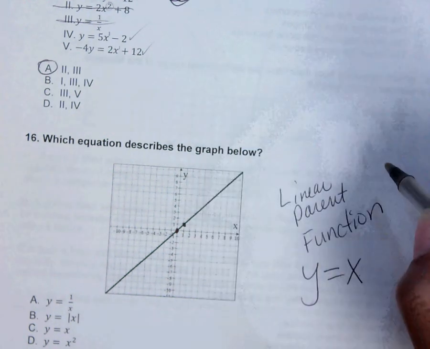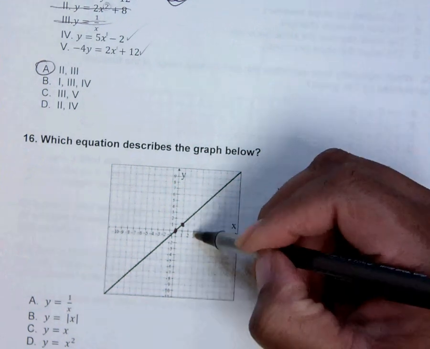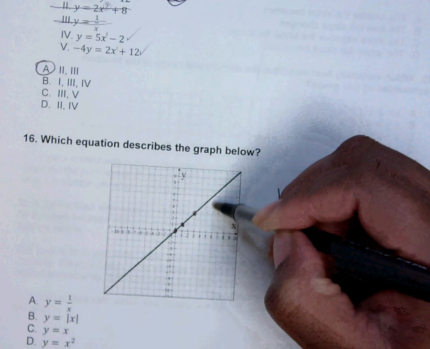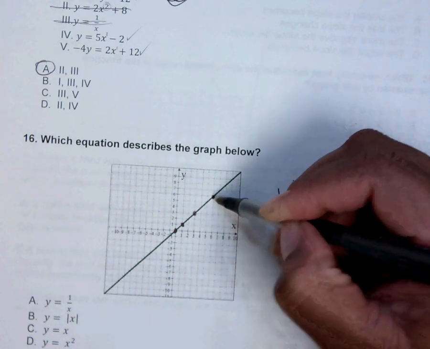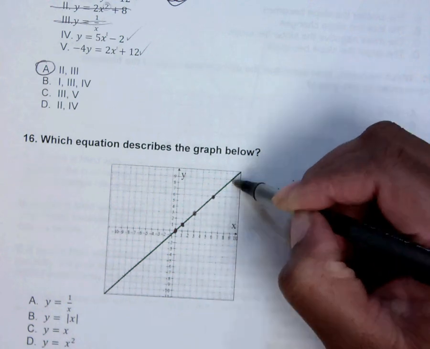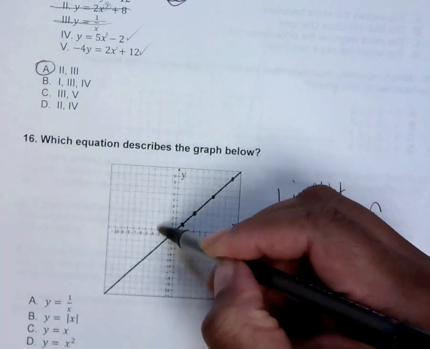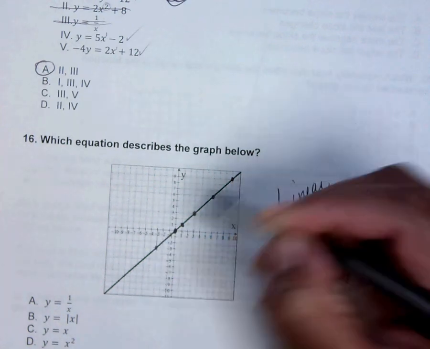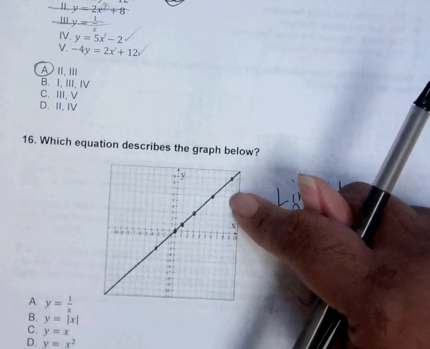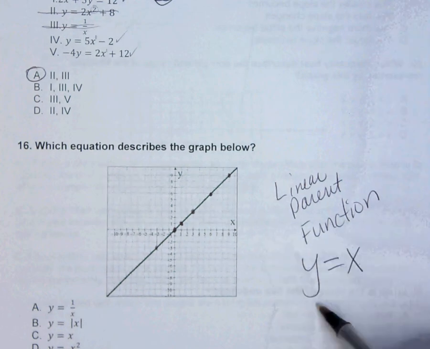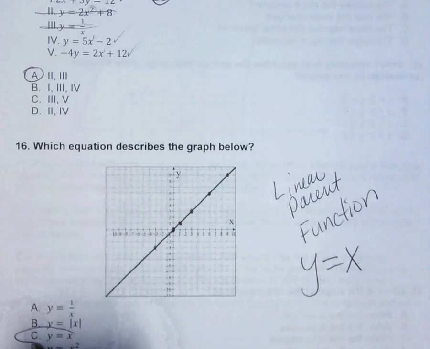Now let me check a few other ones just to make sure. My x value is 3, my y value is 3, I'm good. My x value is 6, my y value is 6, I'm good. The x value is 9, my y value is 9. Let me check the negatives. X is negative 3, y is negative 3. I know this is the parent function, and it is the linear parent function. So, since my y equals x, there it is, answer choice C.